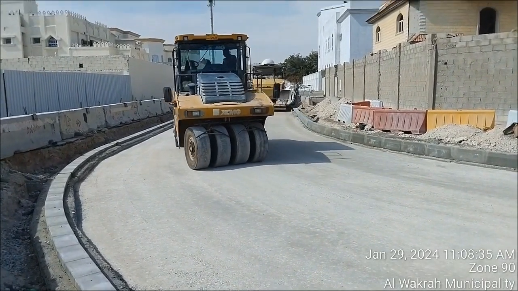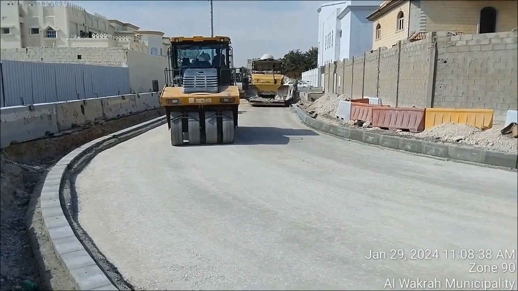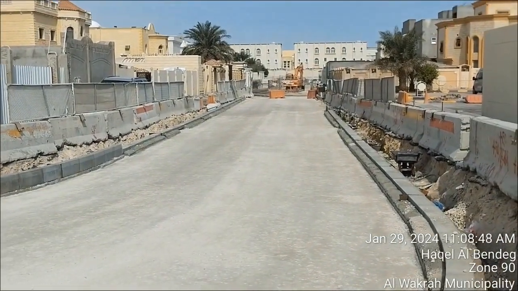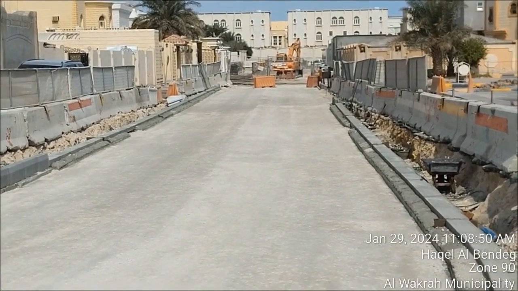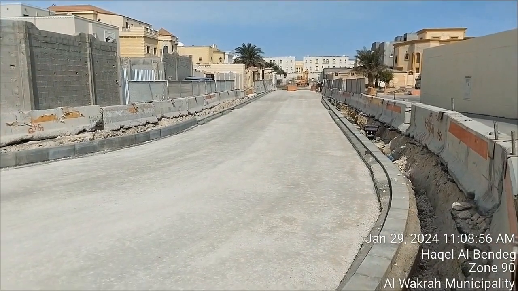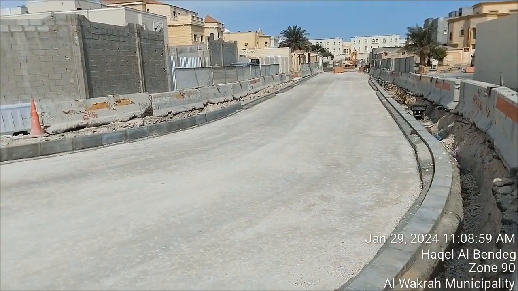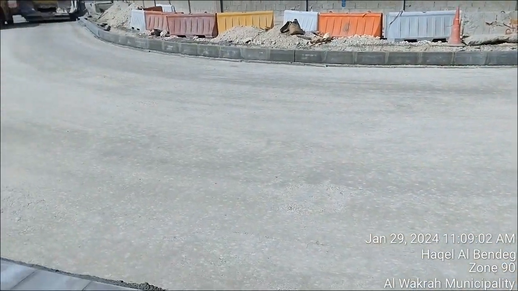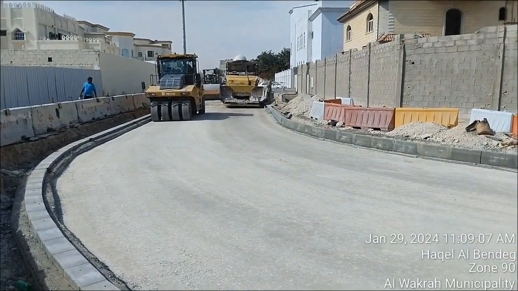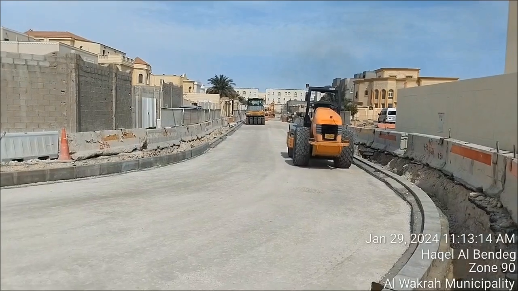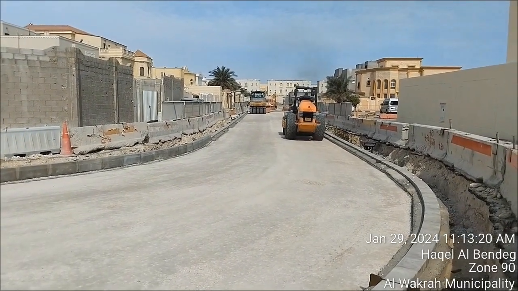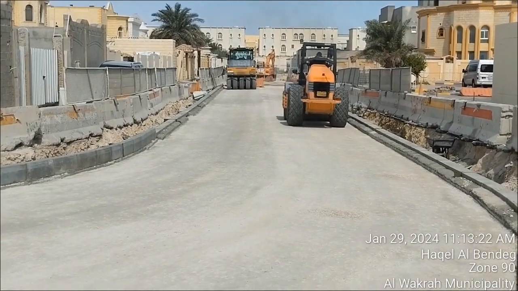As you can see, across the width of the carriageway, only the asphalt is left here: the asphalt base course and the wearing course. We have a 5 centimeter wearing course and an 8 centimeter asphalt base course, as per our section detail. As you can see here, the laying is almost completed. One side we have a raised curb, on the other side we have a flush curb. Because beside the flush curb we have the parking area, after the parking area we will fix the raised curb. The compaction is now ongoing here.